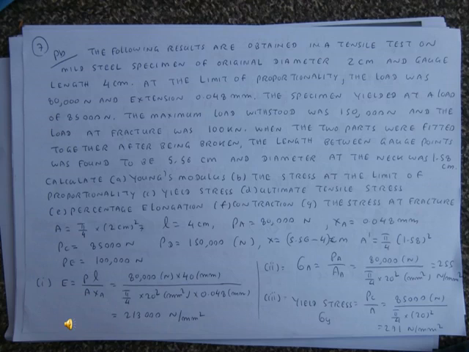The yield stress can also be calculated as PC by A. So 85,000 divided by pi by 4 into 20 square. You get 271 Newton per millimeter square.